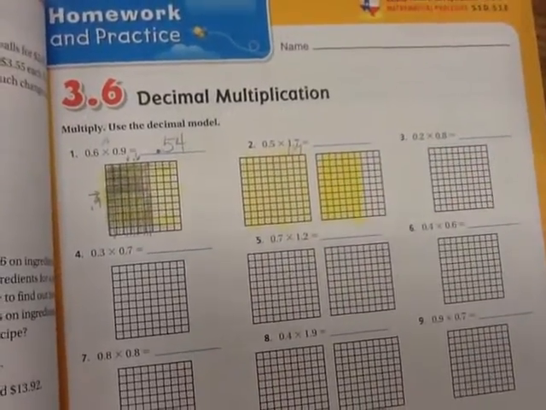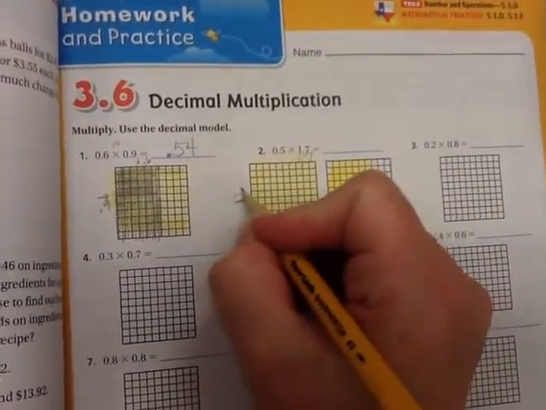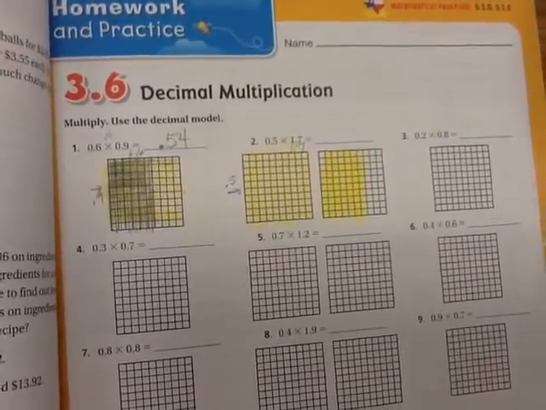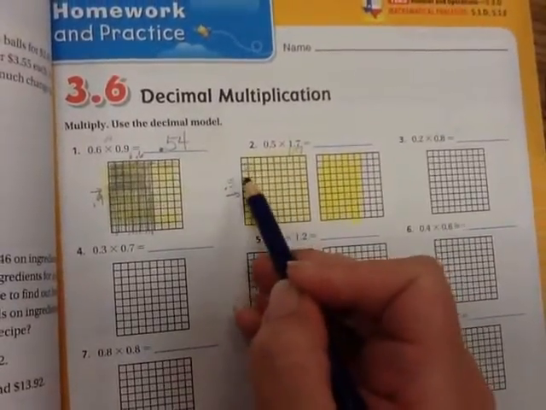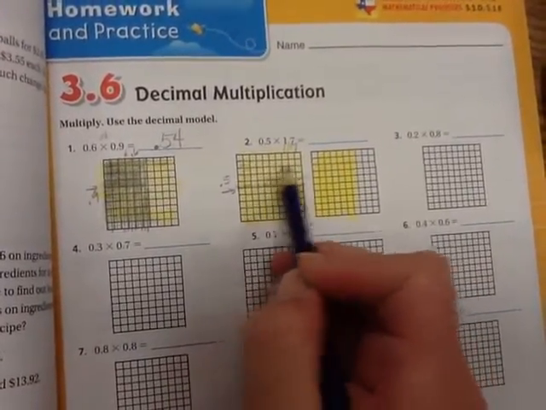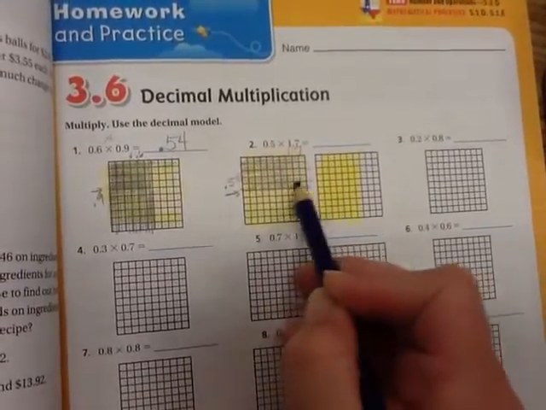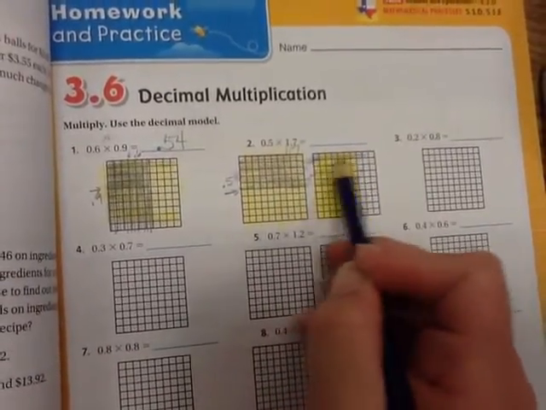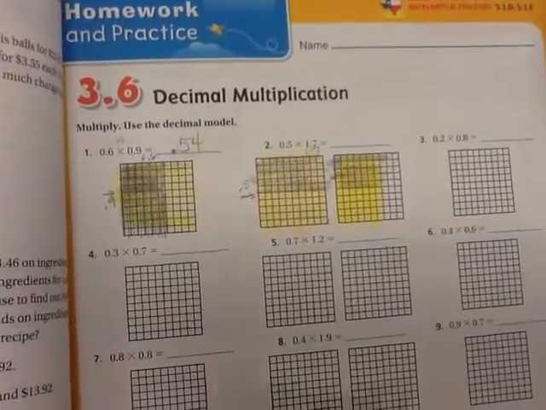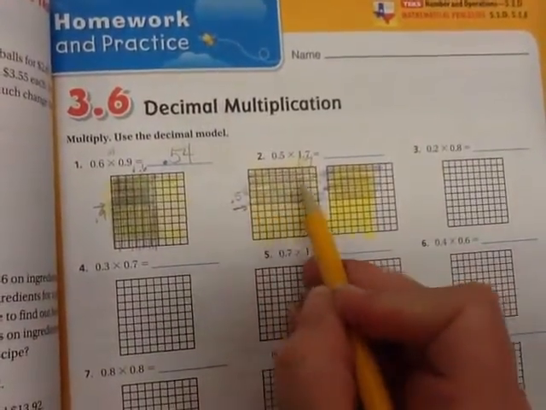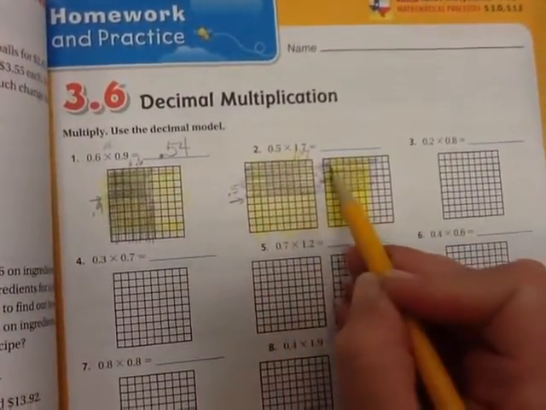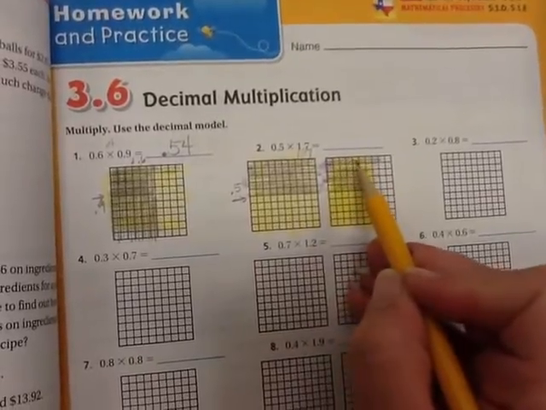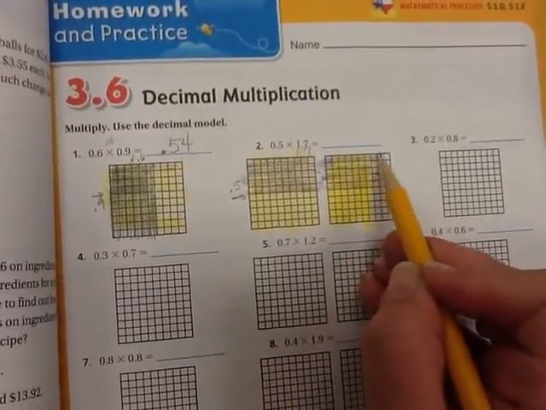The other one I'm going to do 5/10 this way. 1, 2, 3, 4, 5. 5/10 here. 5/10 of this. 10, 20, 30, 40, 50, 51, and on up to 58.